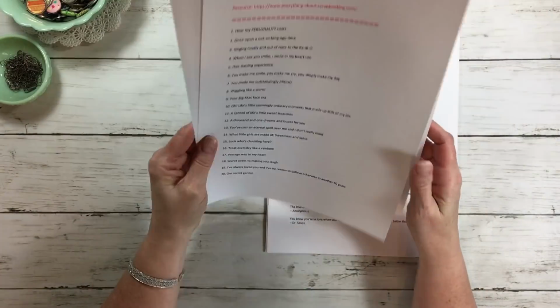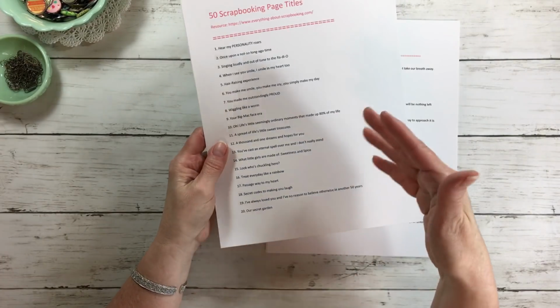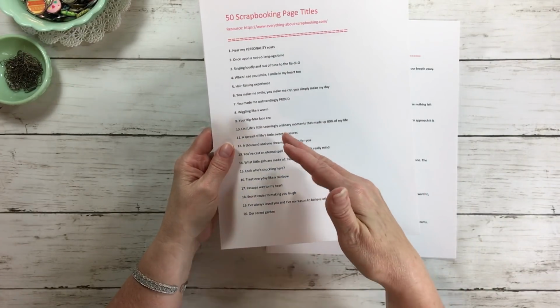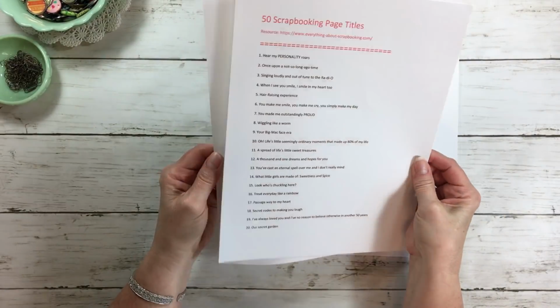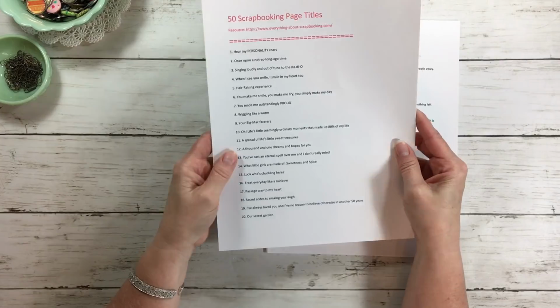Really great resource. What I did in this case, you could definitely do another shortcut so you'd have a quick reference, but I just copy and paste and put this on some cardstock, and this is basically like a little mini class for me of mini notes of page titles.